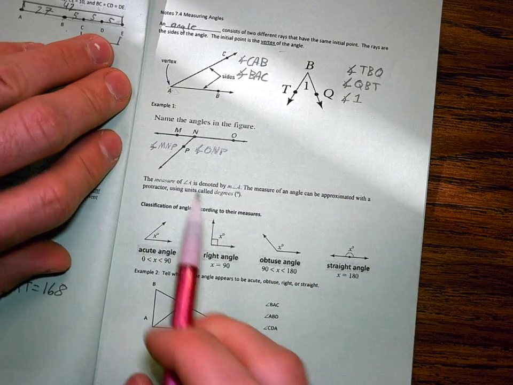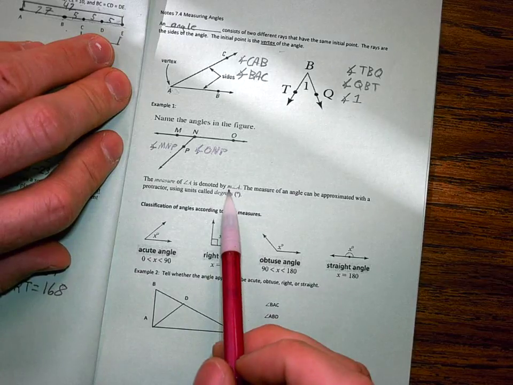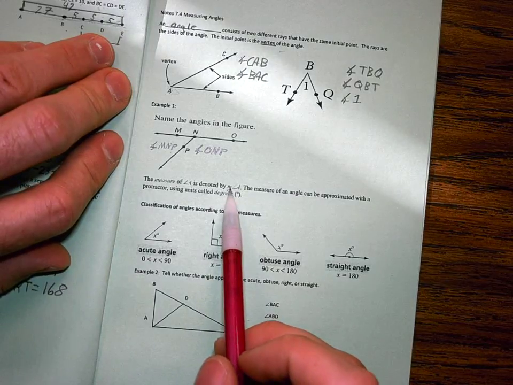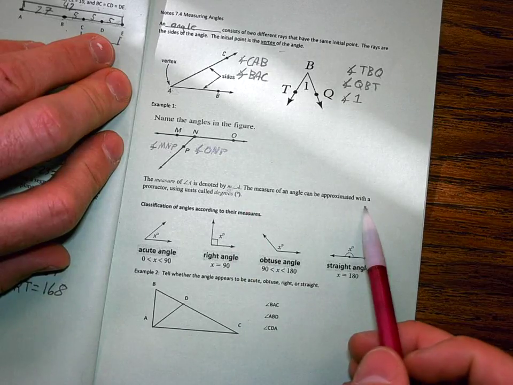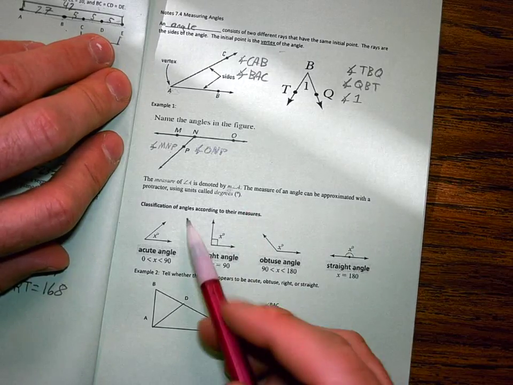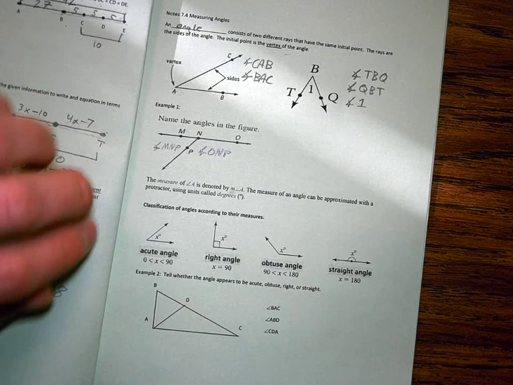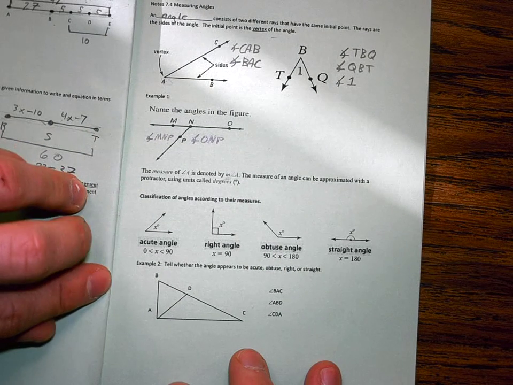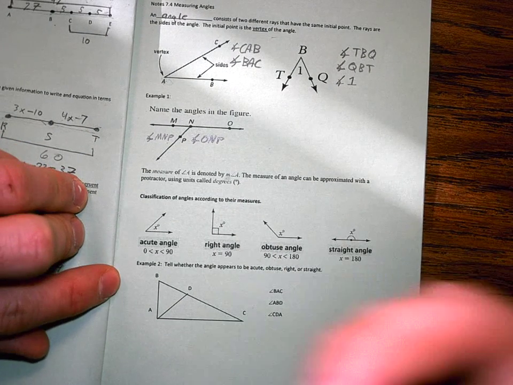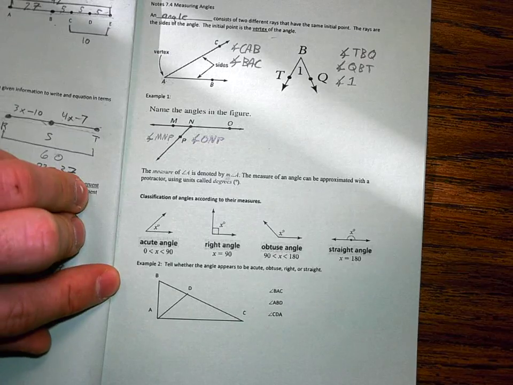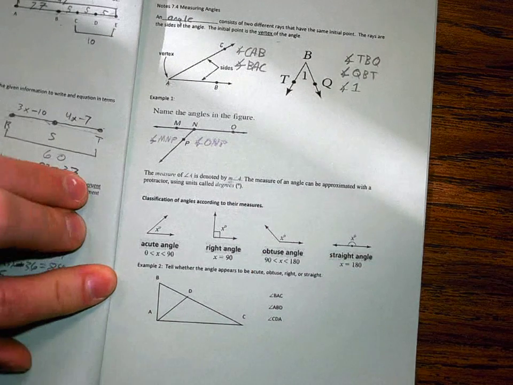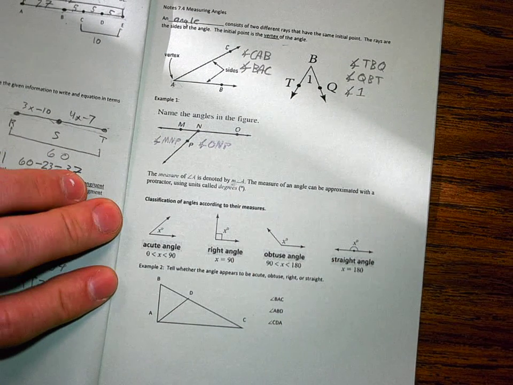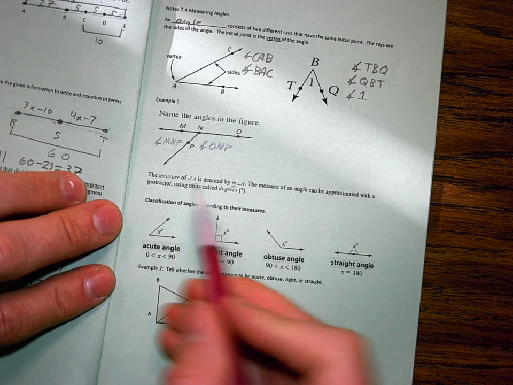The measure of angle A is denoted by the little m. Now we're giving it an m. That means measure of angle A. The measure of the angle can be approximated with a protractor using units called degrees. So you measure angles with degrees. Remember how if we're talking about the measure of a segment, we leave the line on the top off? Well, with angles, you put a little m in front of it if you're talking about how many degrees that angle is. So this is a name, this is a measure.